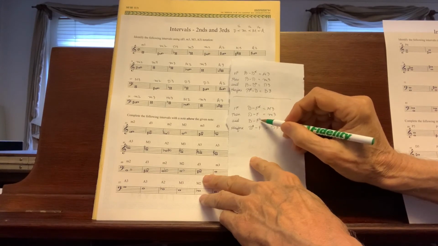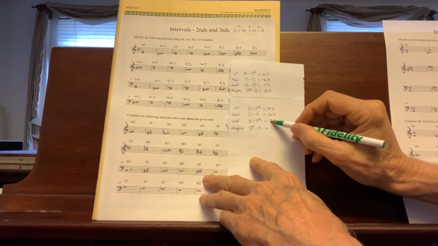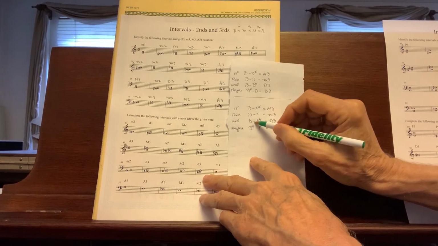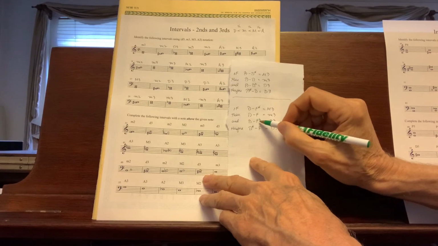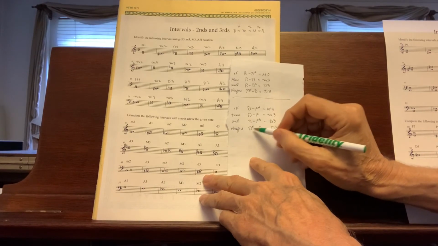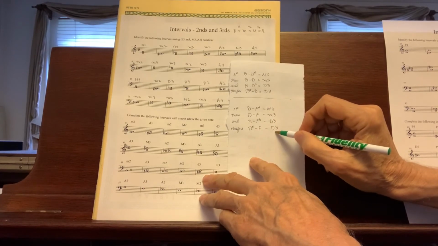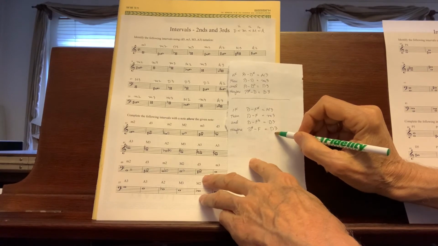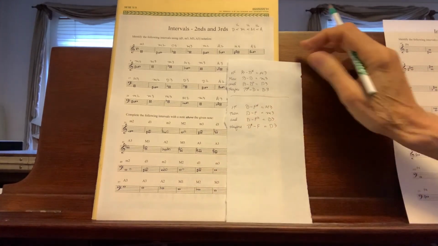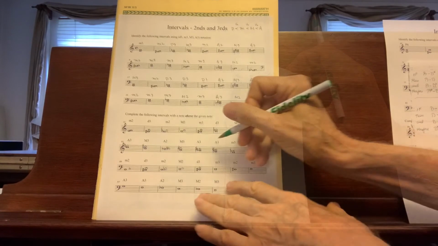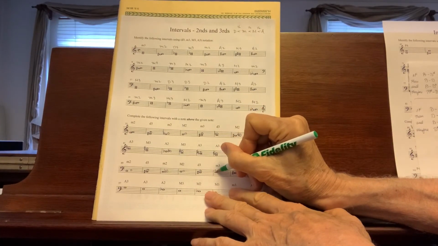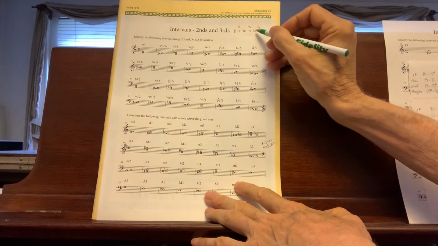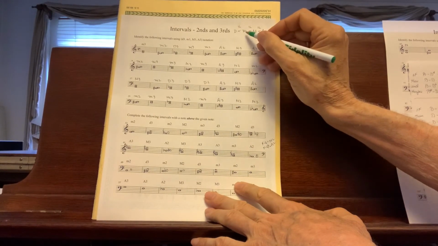Now we bring the F down to an F flat. That's a diminished third. So if D to F flat is a diminished third, then if I raise the D and I raise the F to a D sharp and an F, I also have a diminished third. So this is your answer. Okay, minor third above E. I know that E to G sharp is a major third, therefore a minor third is E to G.